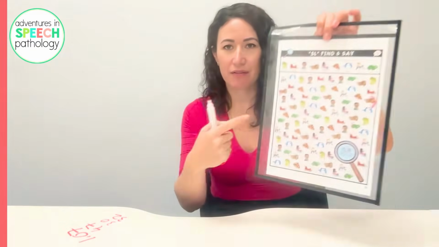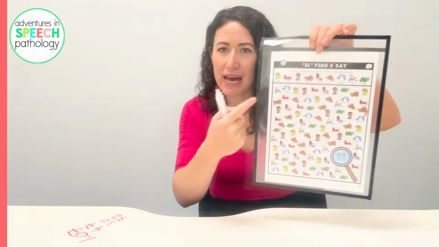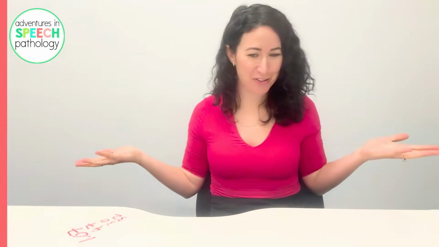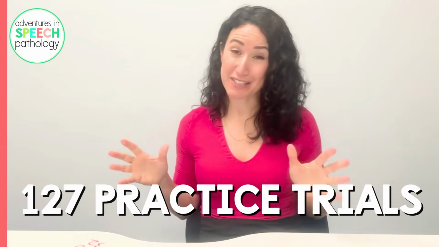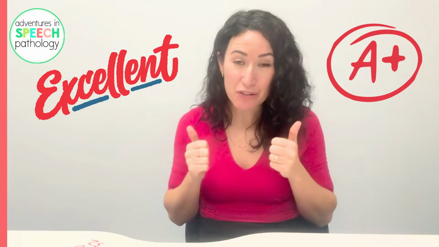I know that I at least got 127 correct practice trials because I was able to count with my activities. I was able to count how many Play-Dohs we cut, how many rounds we did with this, and how many pops we had. The only thing I didn't count was when we were down on the floor using our Nerf gun. But to say that we got a minimum of 127 correct practice trials in a 60-minute therapy session is really, really good. It means that we're trying to get those high practice trials in to make more growth.